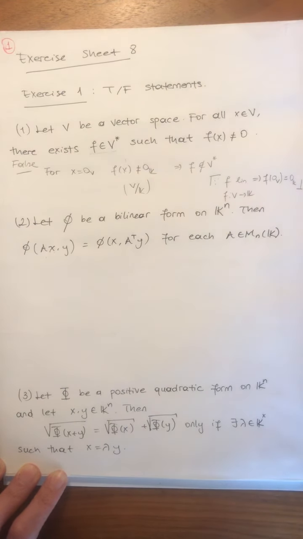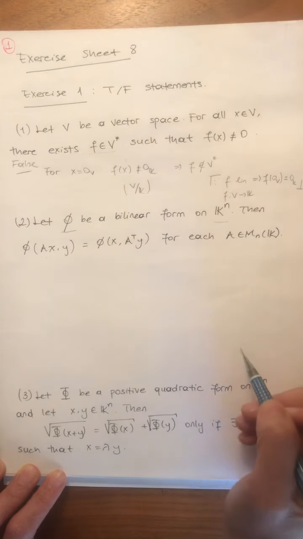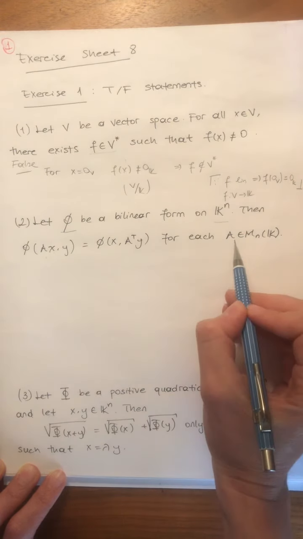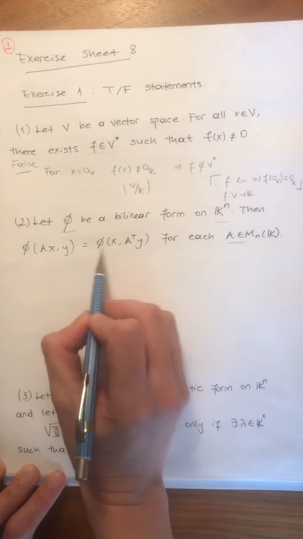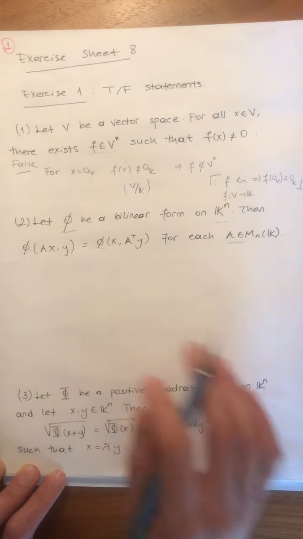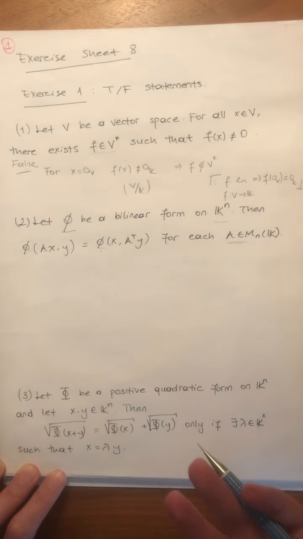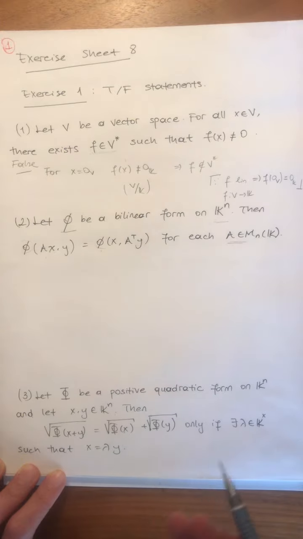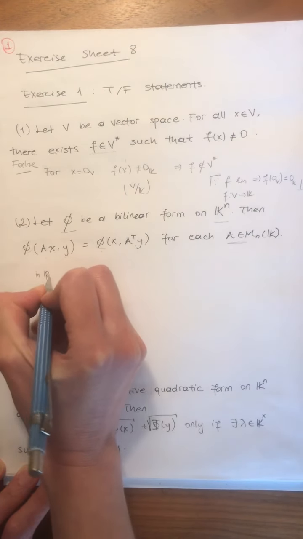Okay, in the second statement, phi denotes a bilinear form, and it is claimed that any matrix satisfies this equality which is defined with respect to the bilinear form. So here note that phi doesn't have any special property like being positive, definite or symmetric. So to see that this statement is false, we simply consider a counterexample in R square.